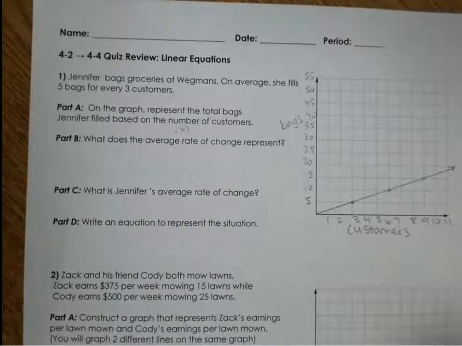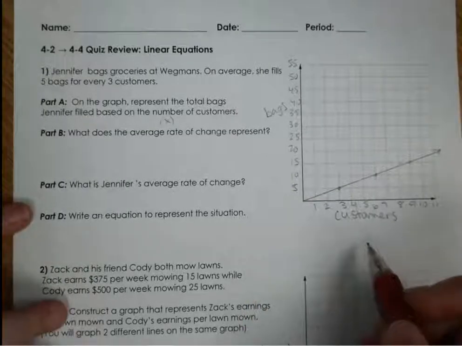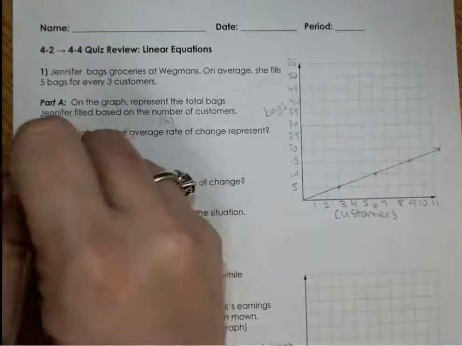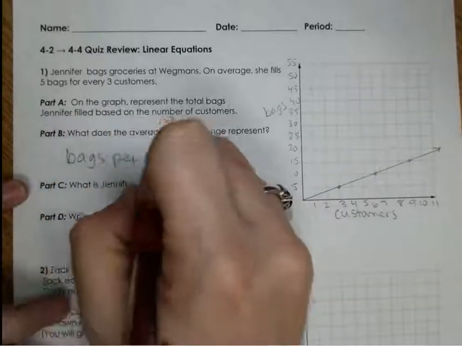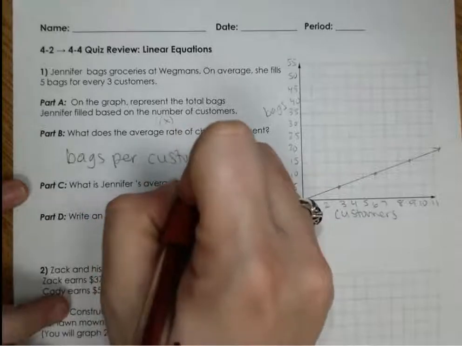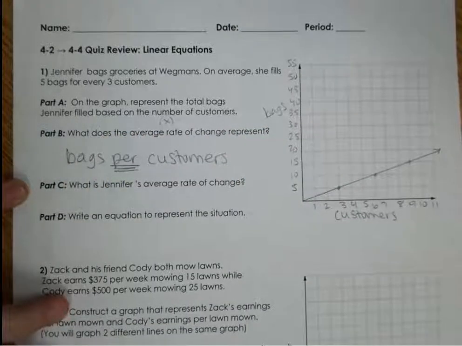All right, it is asking me, what does the average rate of change represent? Well, the rate of change is the bagging versus the customer, so it is showing bags per customer. Remember, this keyword right here, per, is always part of what the average rate of change is doing.